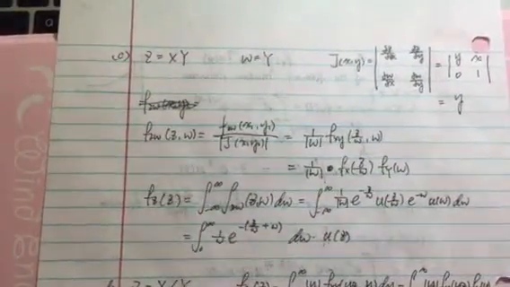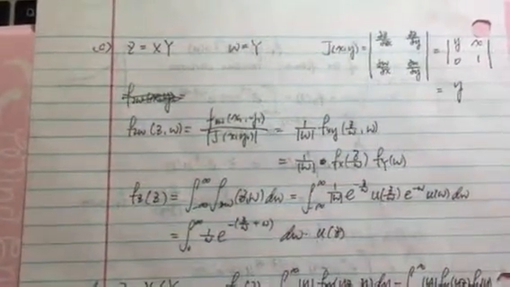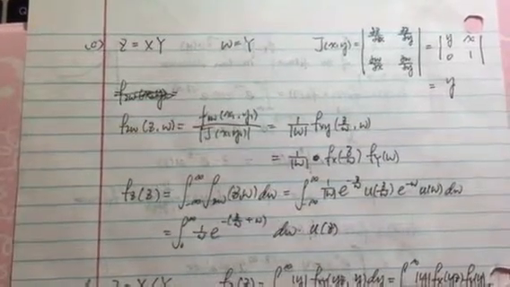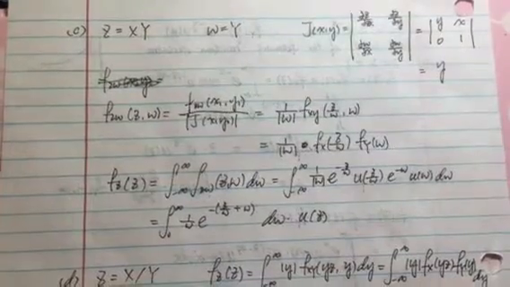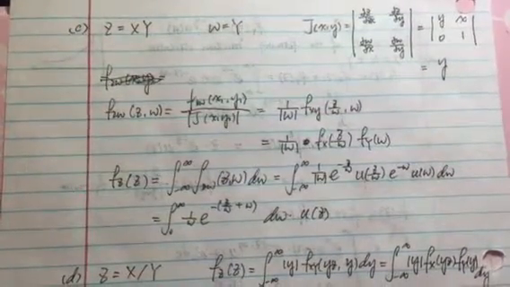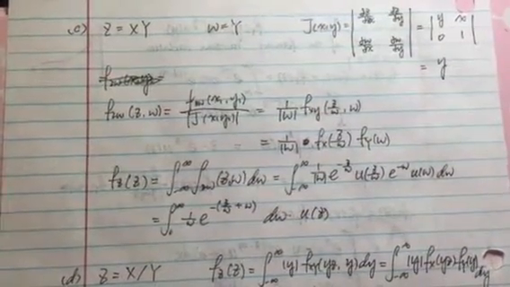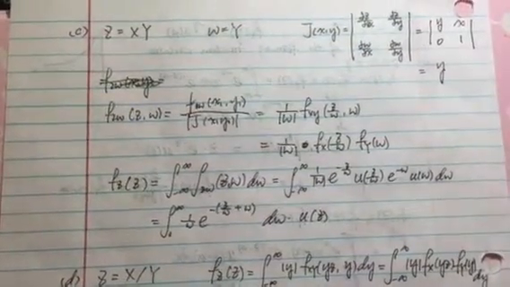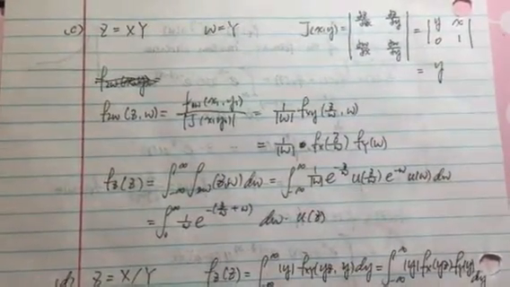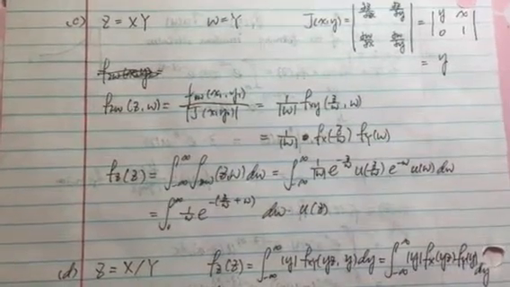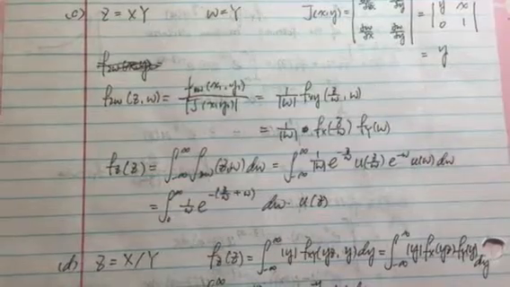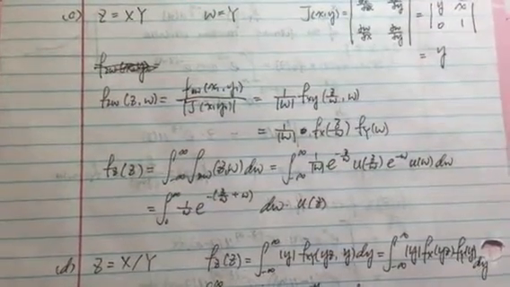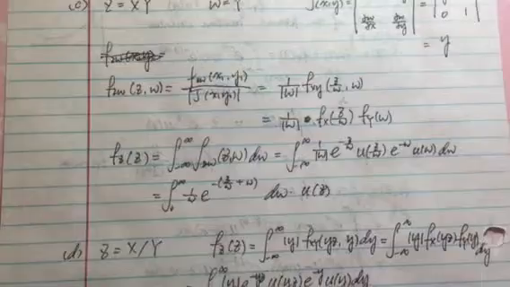So when we do f_ZW, we have f_XY over the absolute value of J, and we have 1 over the absolute value of W times f_XY of z over w, and we get 1 over the absolute value of W times f_X of z over w times f_Y of w.